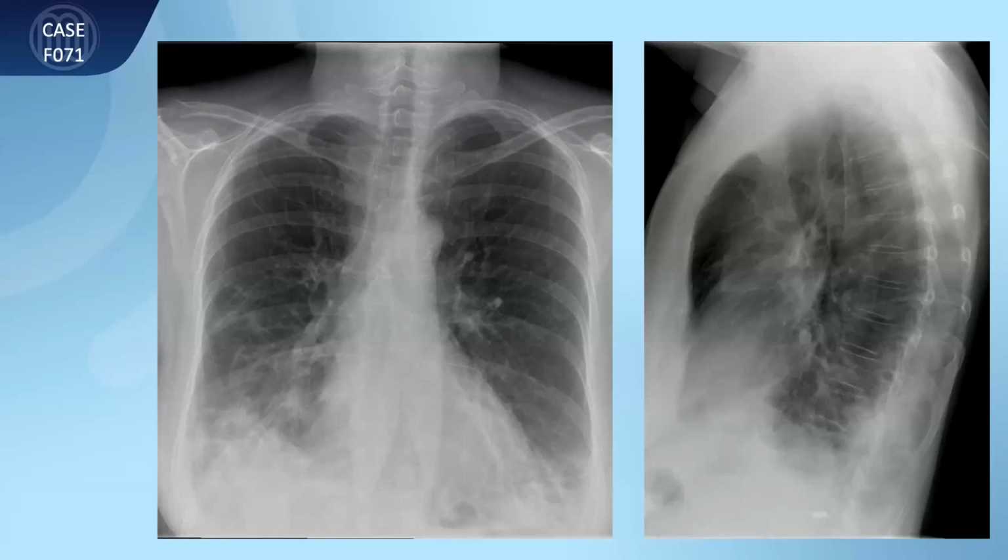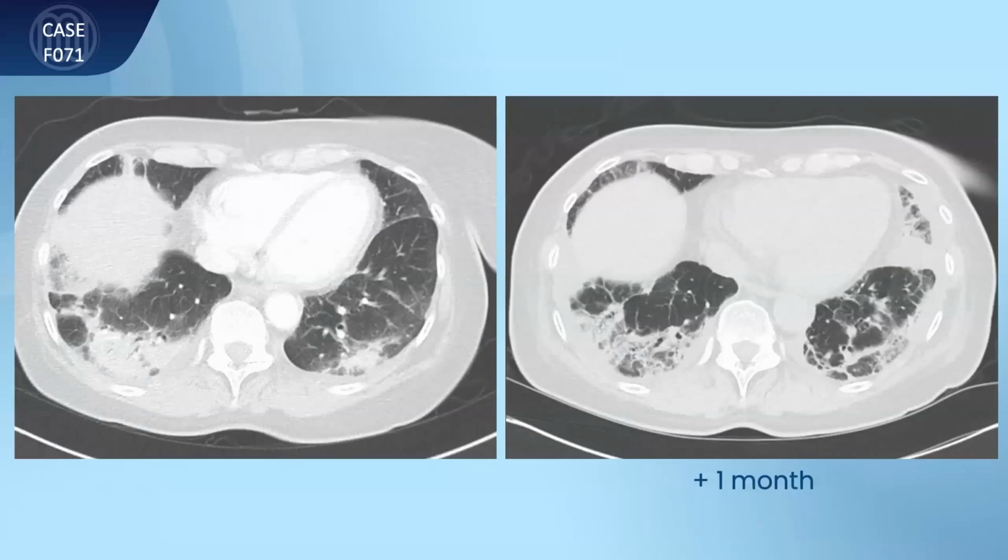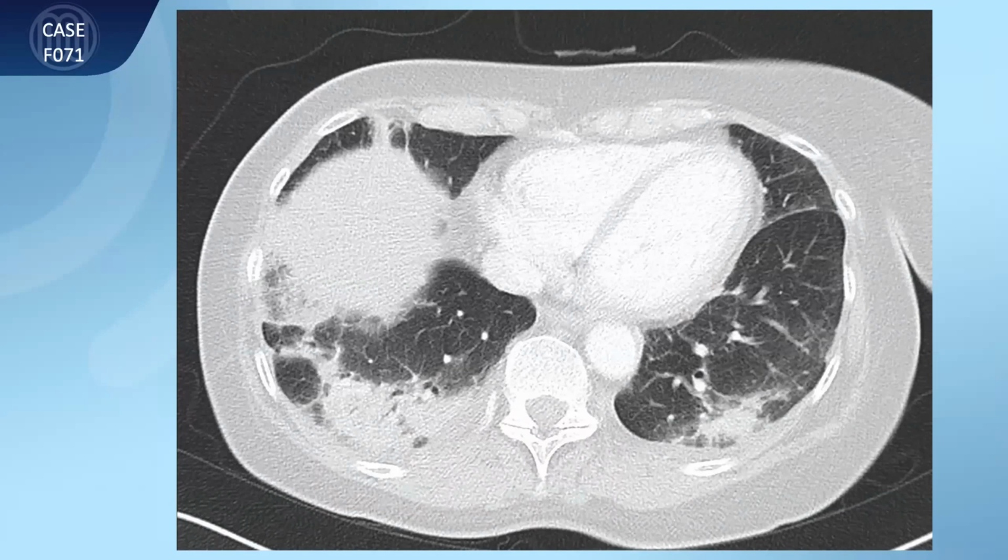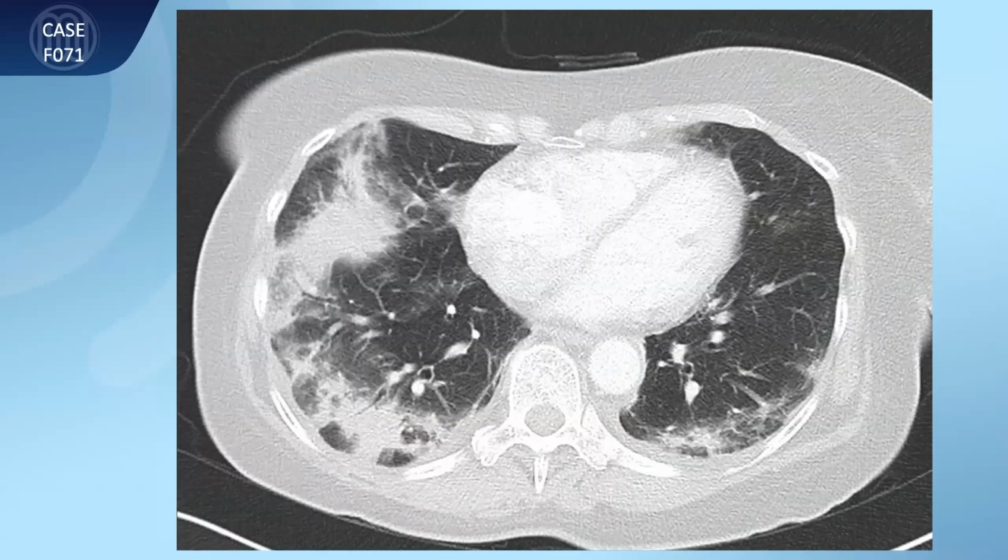However, after 1 month of therapy, there was no change. And the diagnosis here is organizing pneumonia. And let me show you the initial CT scan, just to give you an impression of what we see here. And now I ask you, what do you see here? As question set number 2, please. Just start polling number 2, please.